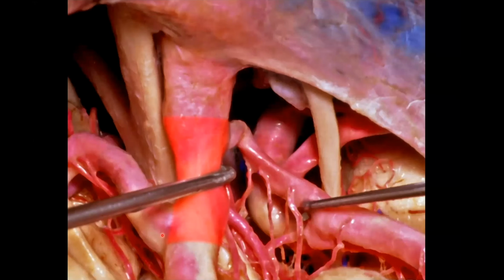So we've said from the beginning, C1, bifurcation to canal, no branches. C2, canal to foramen lacerum, carotid-tympanic and Vidian artery. C3, foramen lacerum to the petrolingual ligament, no branches.